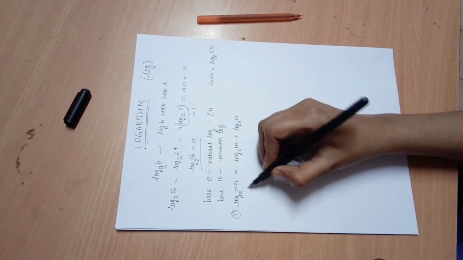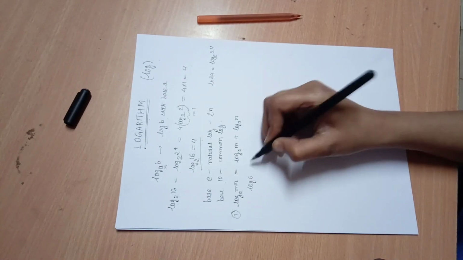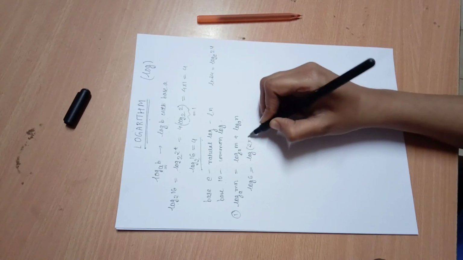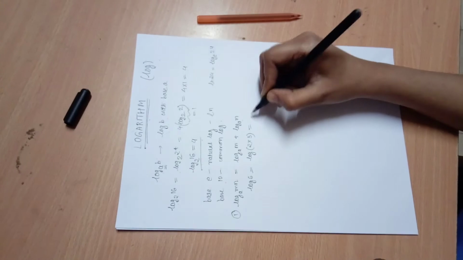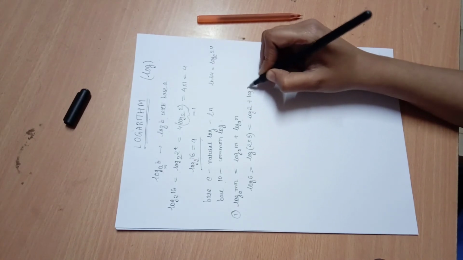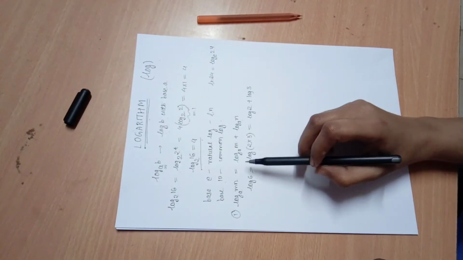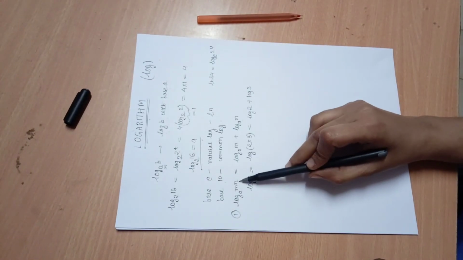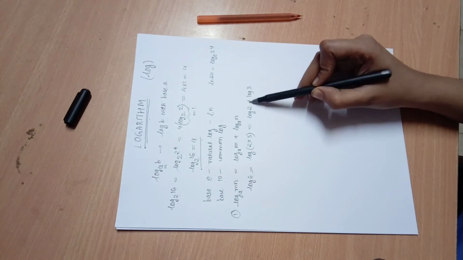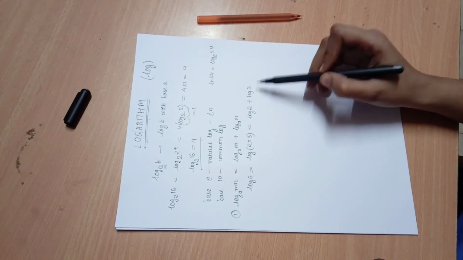For example, log 6. How can I write 6? It is log 2 into 3. Okay, now I can split it as log 2 plus log 3. So the only thing that you need to remember, whenever there is a multiplication here, it gets split with an addition in case of log.